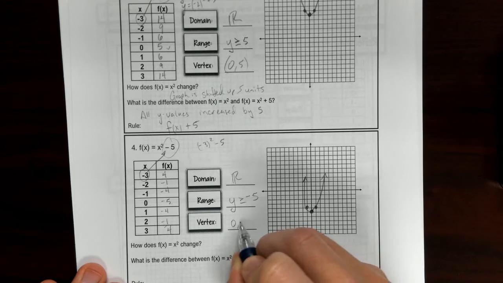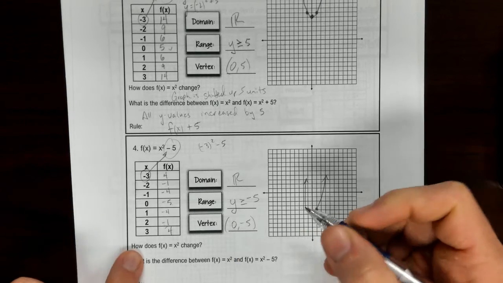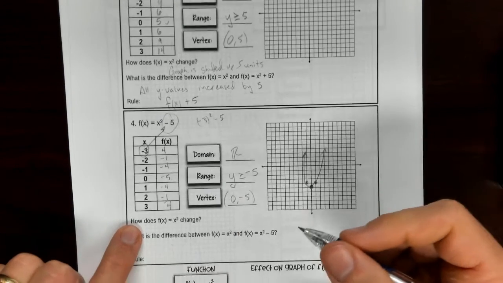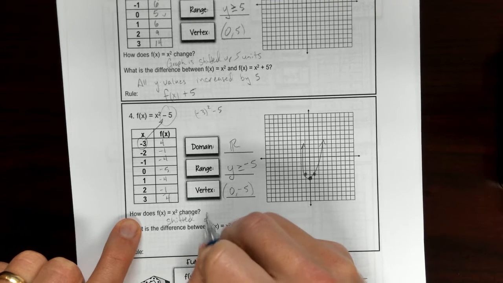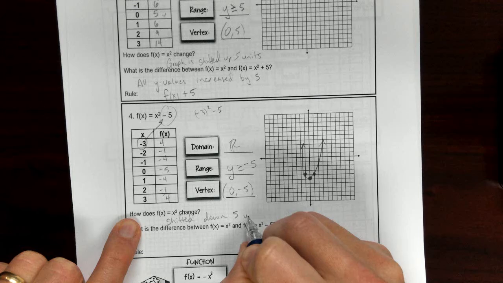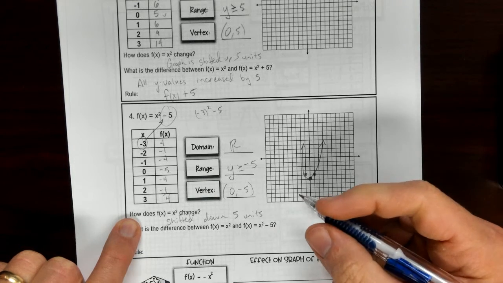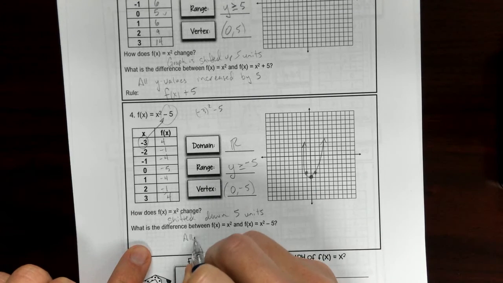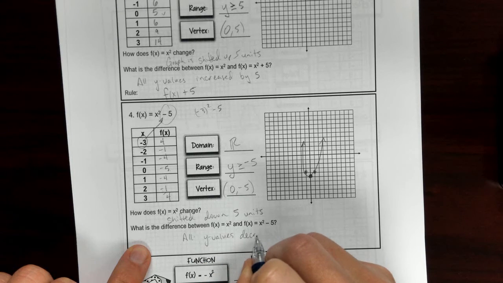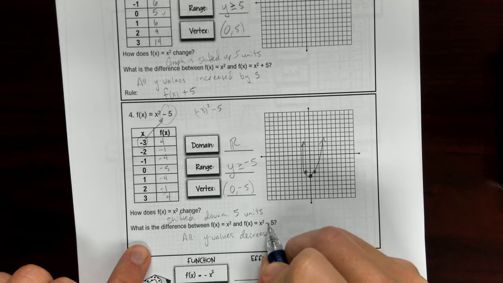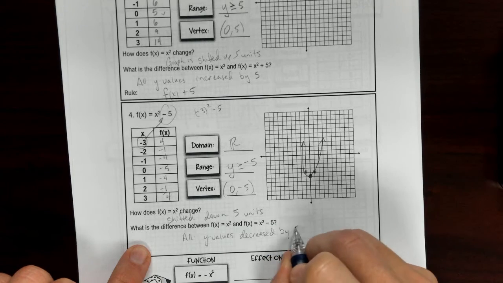And your vertex is at 0, negative 5. So it says, how does the graph change? It's been shifted down 5 units. And then all y values decreased, because it's a negative, right? Minus 5, decreased by 5.